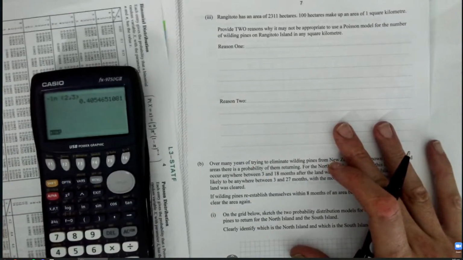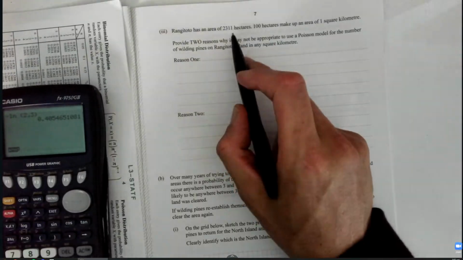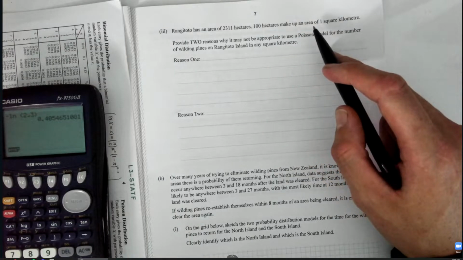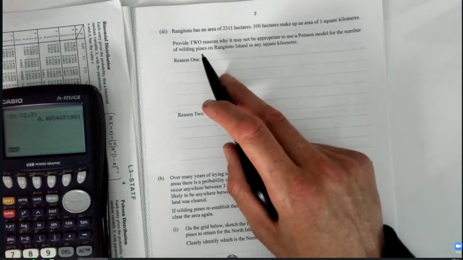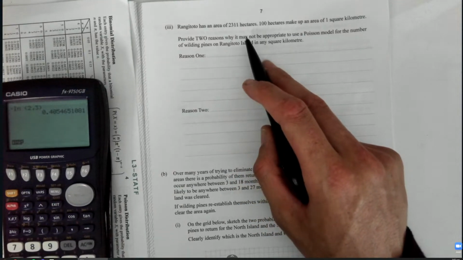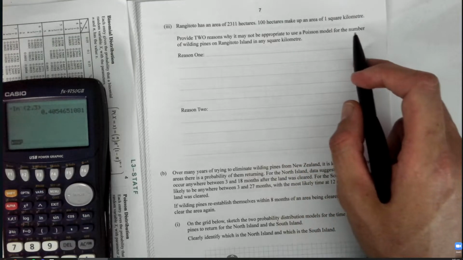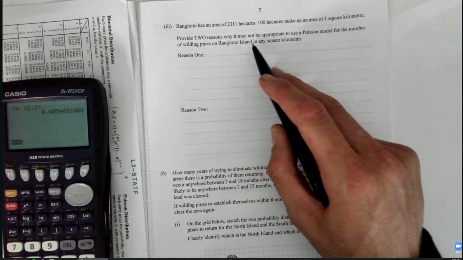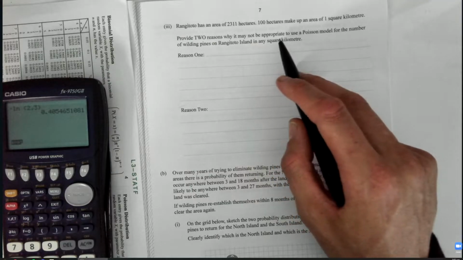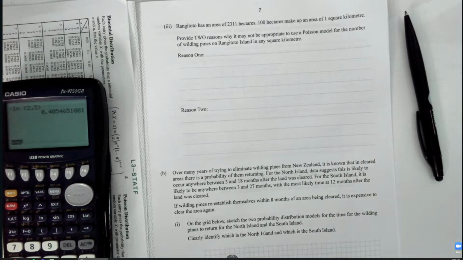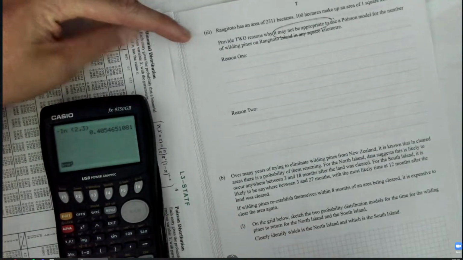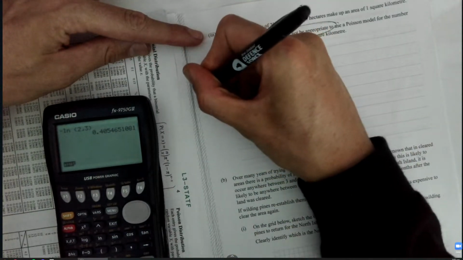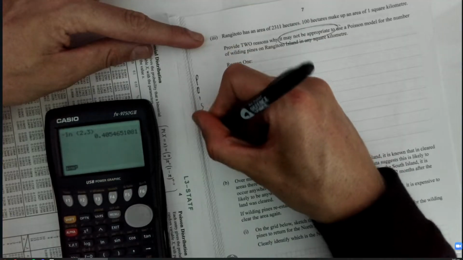Okay, Rangitoto has an area of 2,311 hectares. 100 hectares make up an area of 1 square kilometre. Convenient. Provide 2 reasons why it may not be appropriate to use a Poisson model for the number of wilding pines on Rangitoto Island in any square kilometre. Nice. I like it. These may not be appropriate ones. They're way more fun because you get to be critical, right? In the modern era, humans love to be critical.